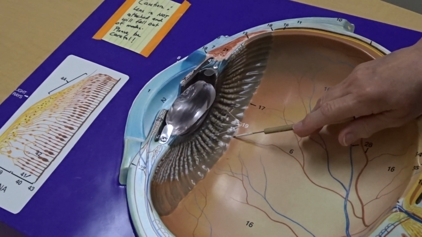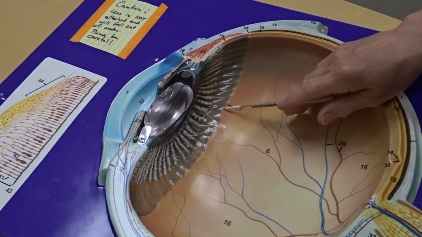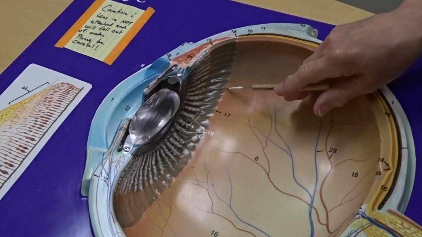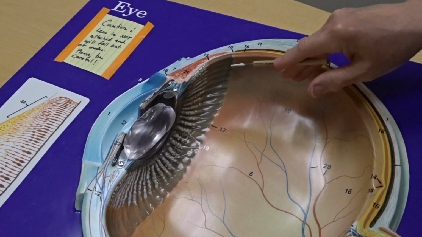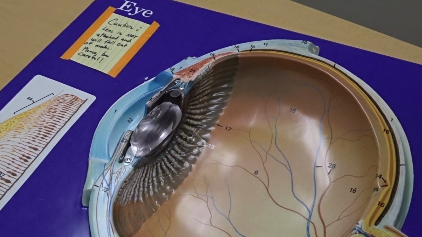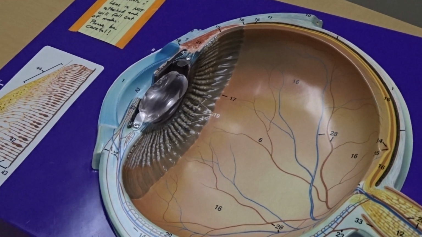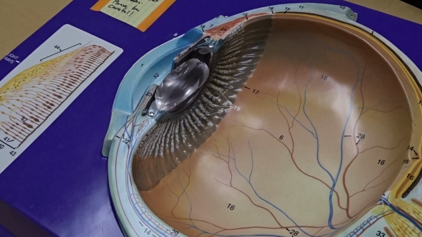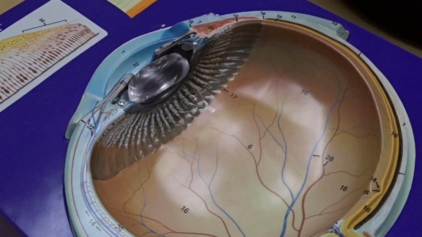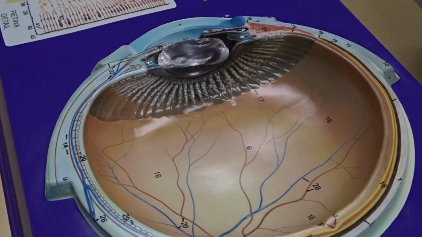This is the retina, and this model is a good place to see how the retina just comes anteriorly and it ends. So what I'm tracing here would be the ora serrata, the serrated edge of the retina. And so what we're looking at from this view, let me move around. So let's move the camera around so you're seeing it from the end.